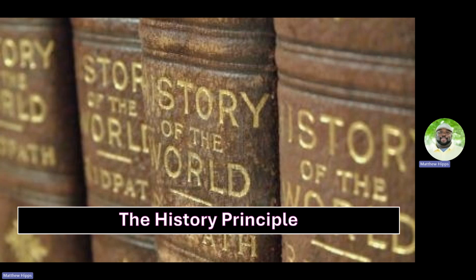Finally is the history principle. The history principle simply acknowledges that how we got where we are matters. Current political outcomes are shaped by past events and decisions. It's a concept known as path dependency. Where we've been affects where we're going.